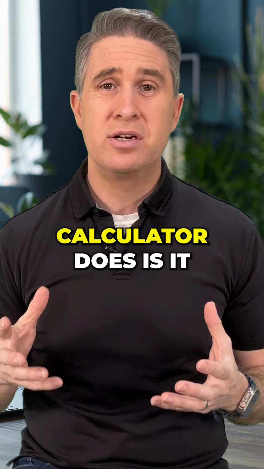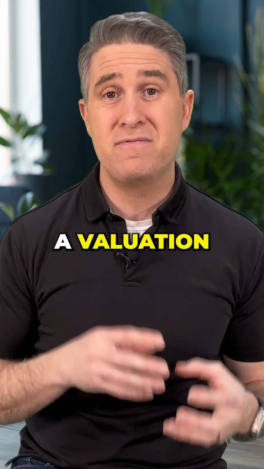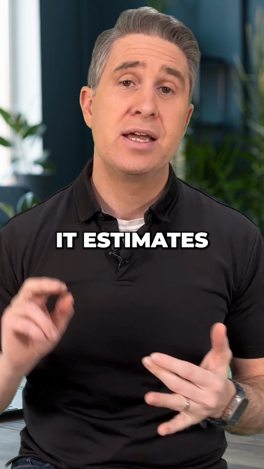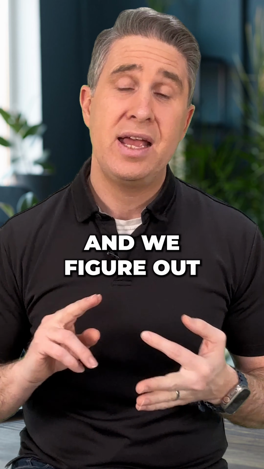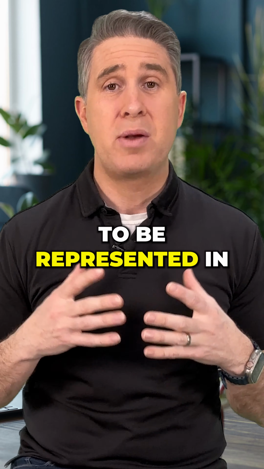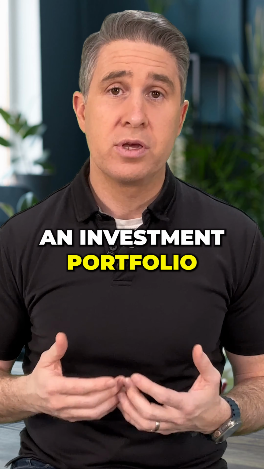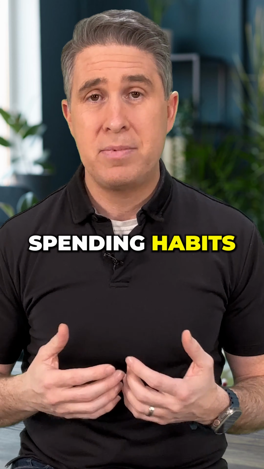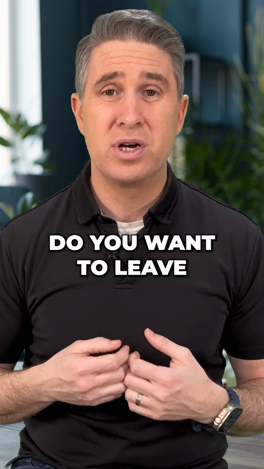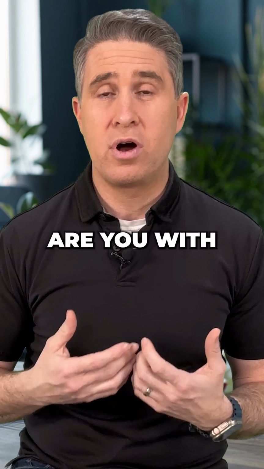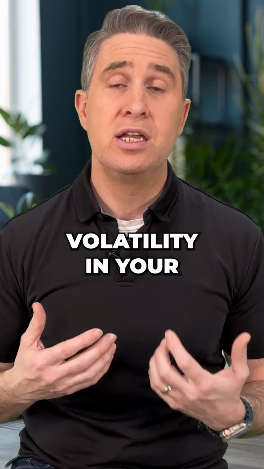What this calculator does is it not only calculates a valuation for your business, it estimates what we think your tax rate might be on the sale, and we figure out what that's going to be represented in an investment portfolio. So based on your spending habits and how much you want to leave to your heirs, what type of legacy do you want to leave, and how comfortable are you with volatility in your investment portfolio.